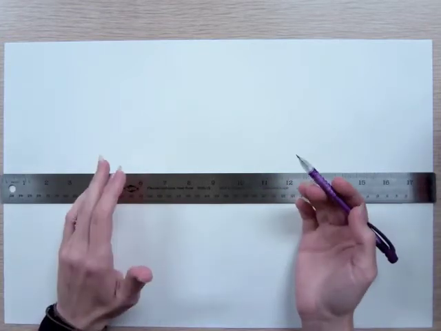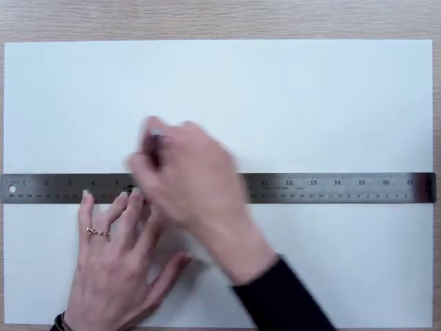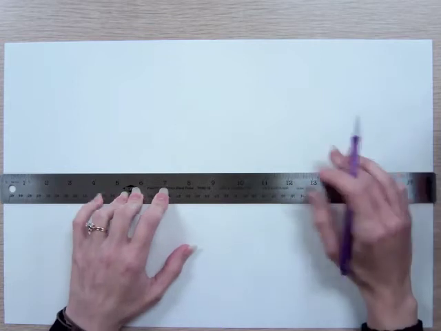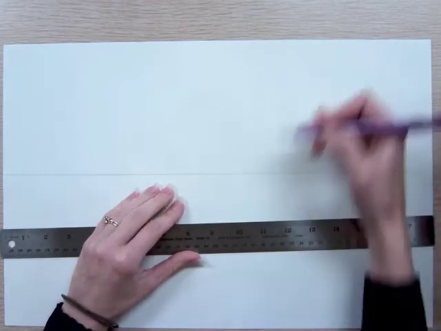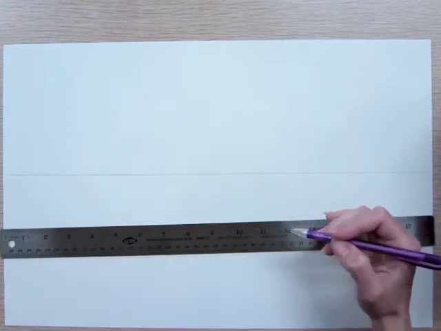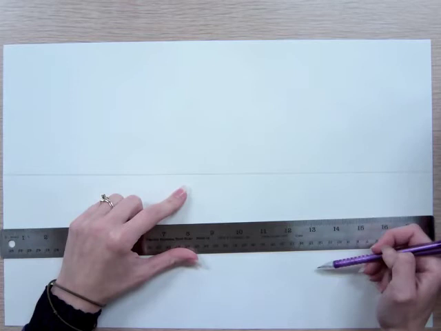So the first thing that you need to do, just like with the pre-Columbian picture, guys, is to draw your horizon line. Now, if you don't want your horizon line to be in the center, it doesn't have to be. You could put it up a little higher, you could put it down a little lower. It just depends on how much sky you want, and how much ground you want.